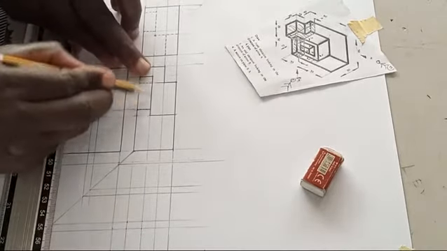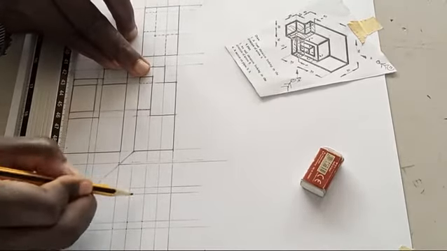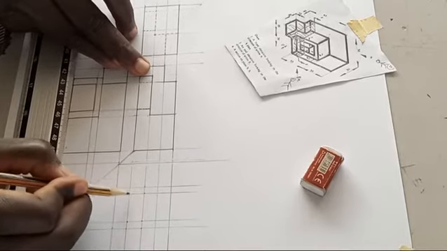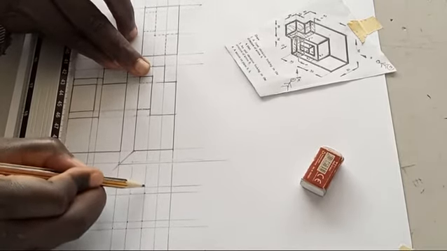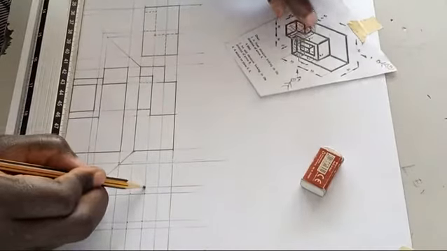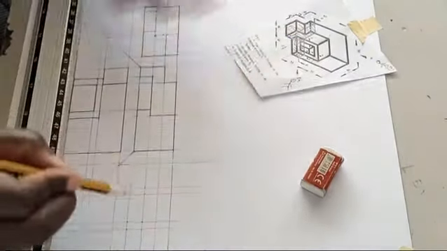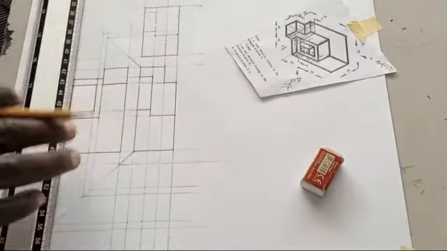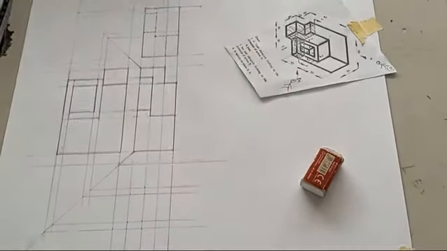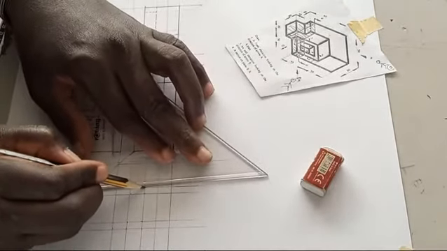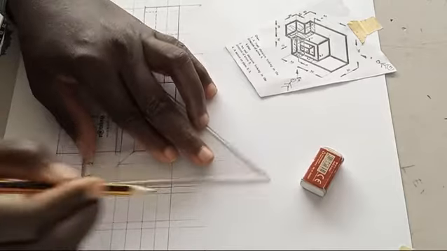See, that is the height of the box. Then the other one, this. But this other one will be connected to this line. So it will be connected to this and it will go straight up, like this.